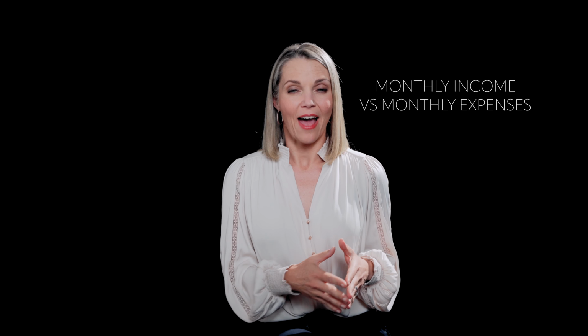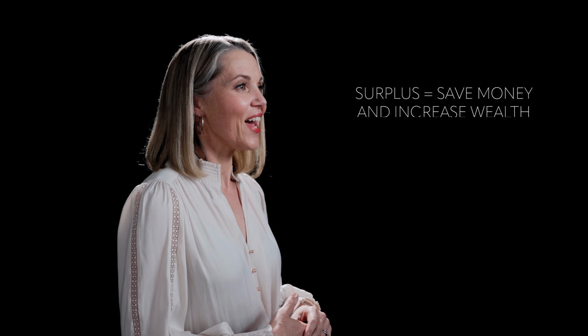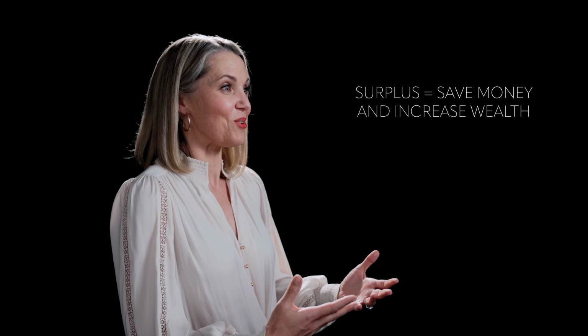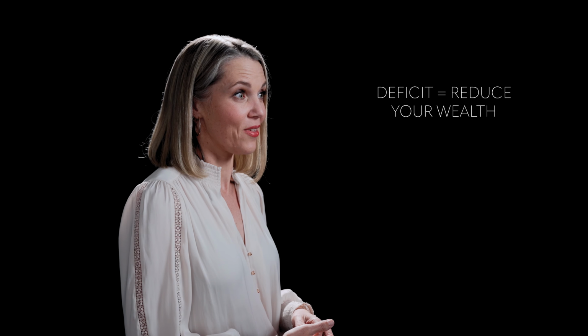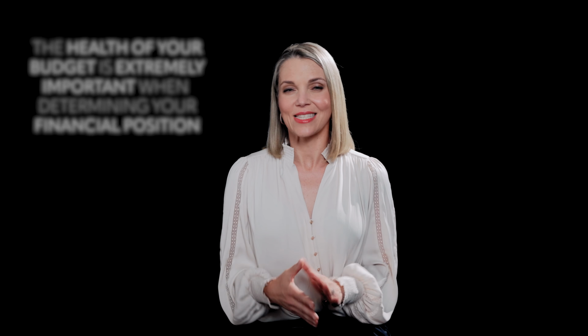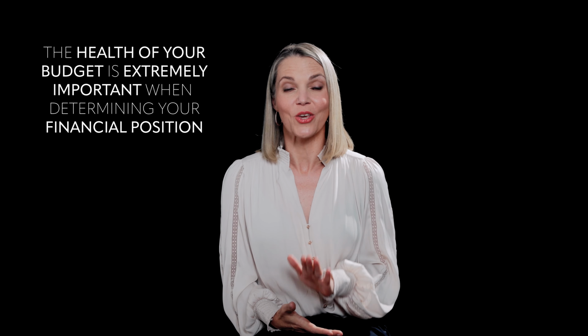Your budget is an essential tool for managing your finances. It compares your monthly income with your monthly expenses and then indicates whether you have a surplus or a deficit. If you have a surplus at the end of the month, you can essentially save money and increase your personal wealth. But if you have a deficit at the end of the month, you are essentially reducing your personal wealth. The health of your budget is extremely important when determining your current financial position. It determines prosperity or poverty.